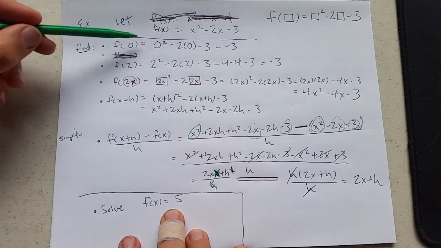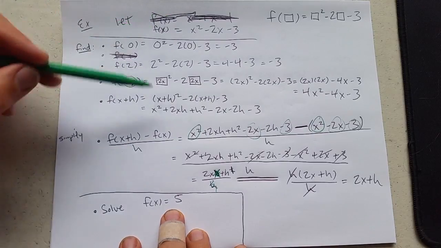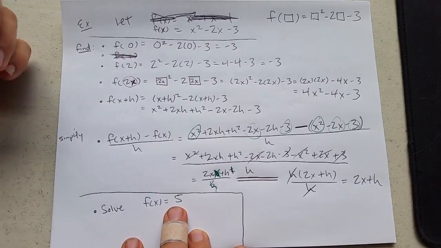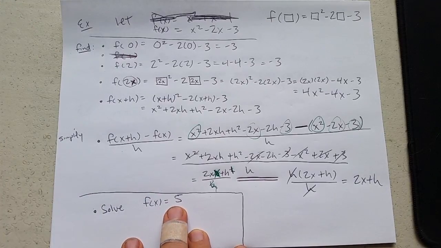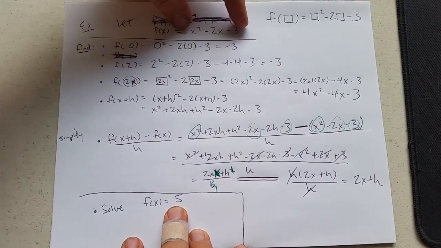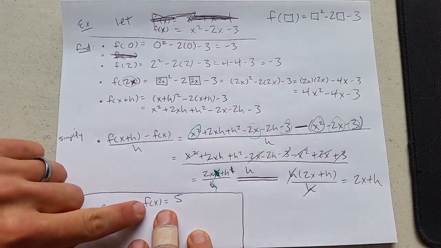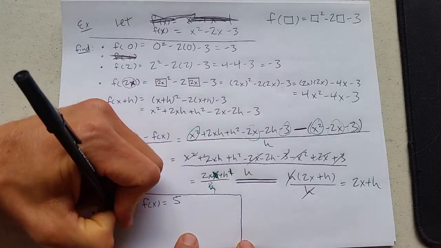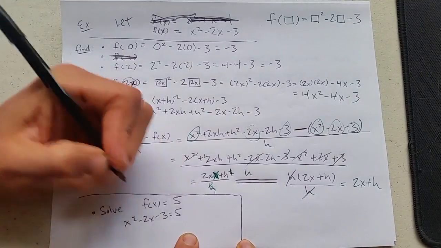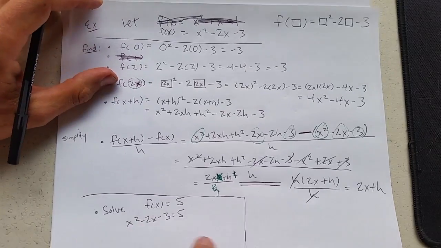Now down here we're going to finally solve. Nowhere up here did f of x equal a number. So this problem is solve f of x equals 5. How do we do that? We're going to take f of x right here, x squared minus 2x minus 3, and put it in for f of x. So how do you solve a quadratic?